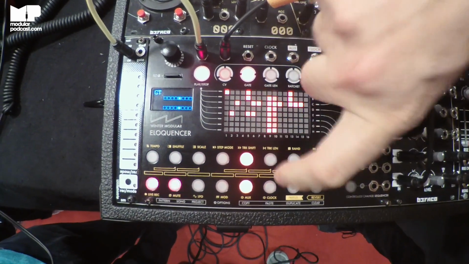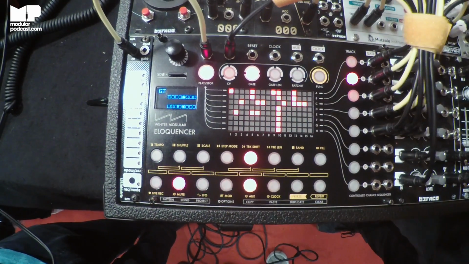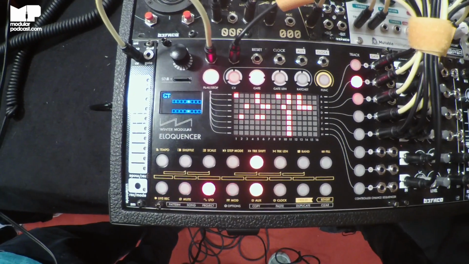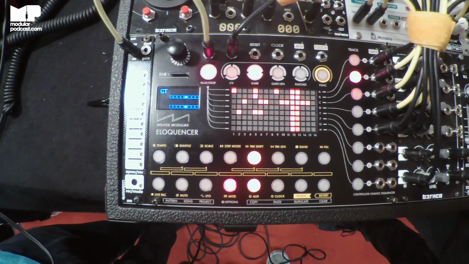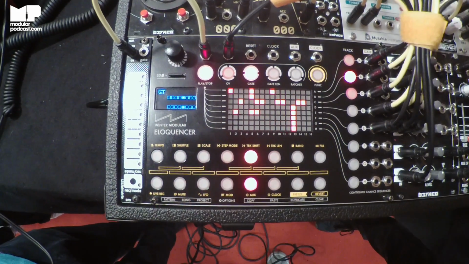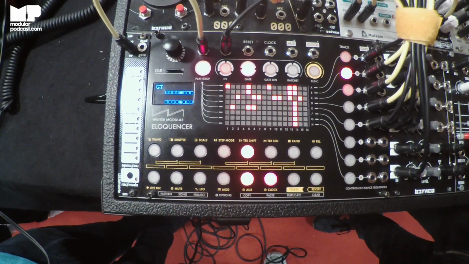Also, there's a trick. You can do a copy and a paste of the pattern, so you have like a second snapshot, like an A and a B version of the same thing. Something like this, yeah. Then you also told me about the easy way to create a pattern.